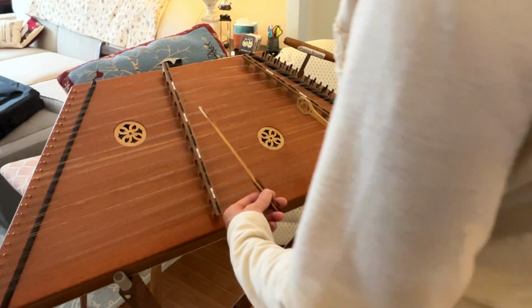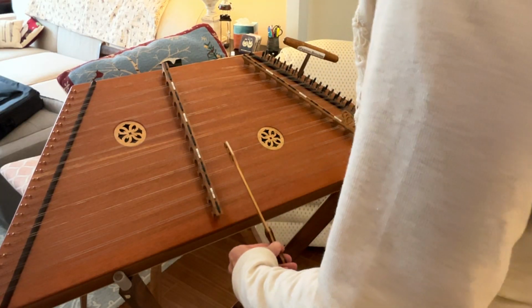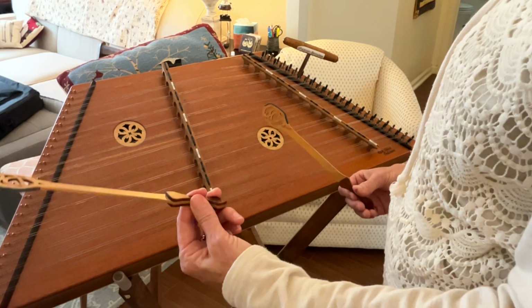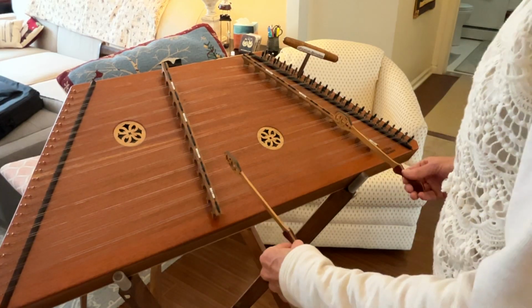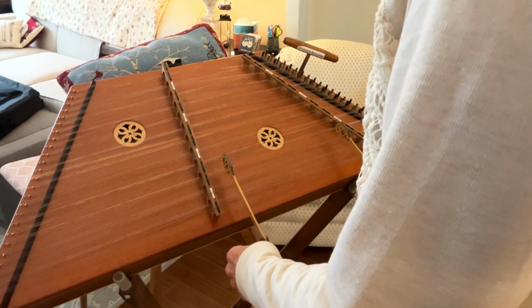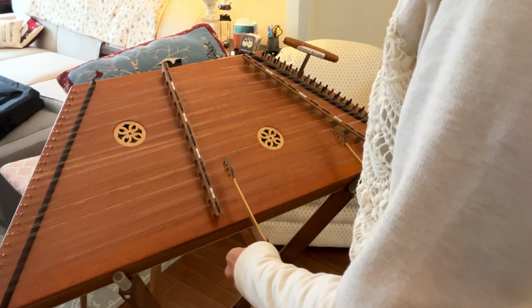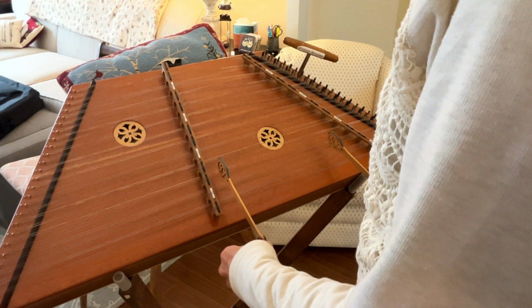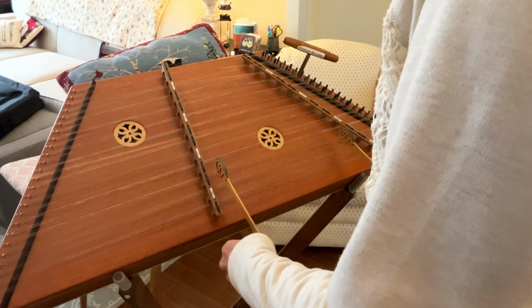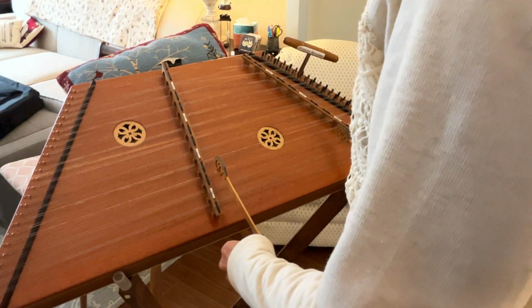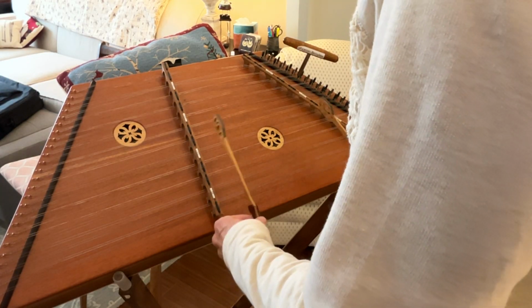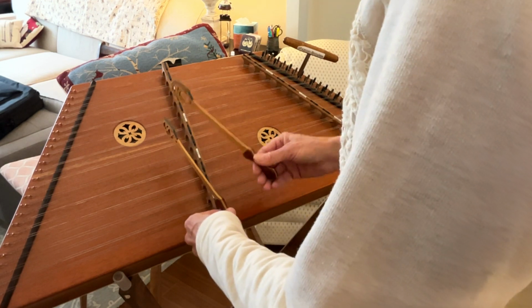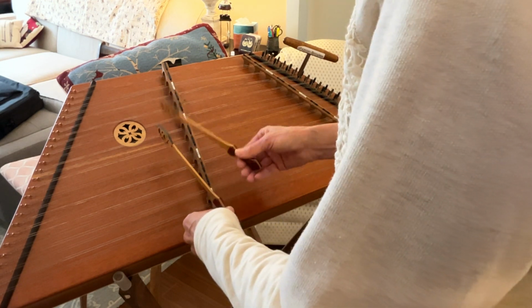So we have about 30 seconds left. I'm going to play the melody and you play the chord. Let's play slow. I'll count. 1 and 2 and 3. You're going to start on A minor, right hand. Yep. 1 and 2 and 3 and 4 and 1 and 2 and 3 and 4 and 1.